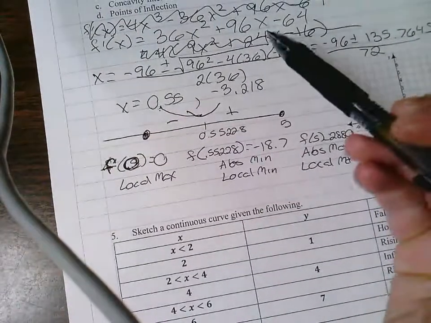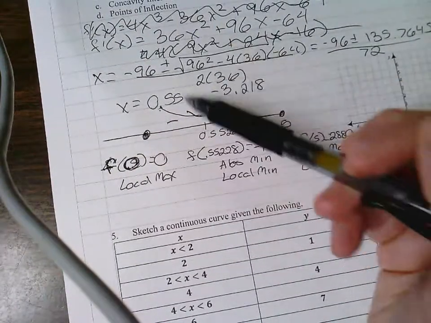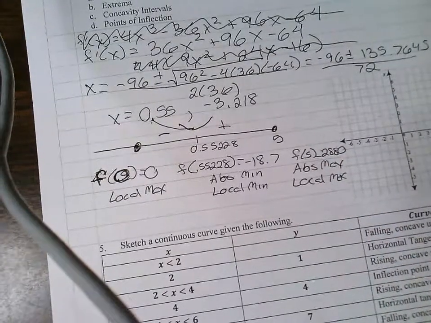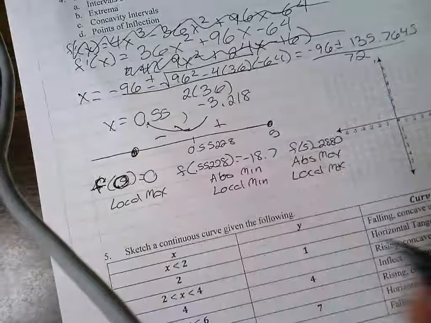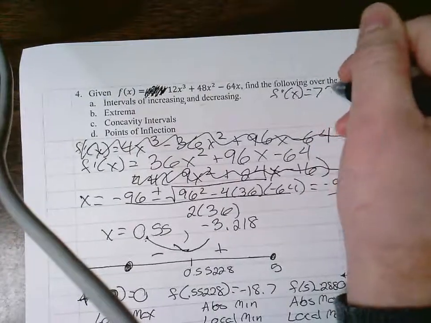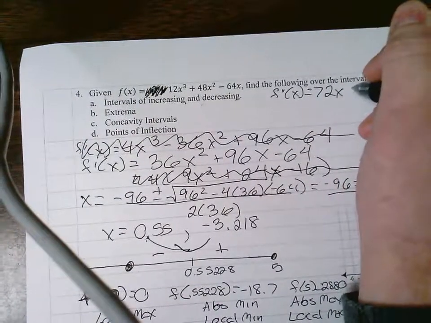Okay, concavity intervals, you get the second derivative. So 36 times 2 is 72. F double prime of x is 72x plus 96. Set that equal to 0.